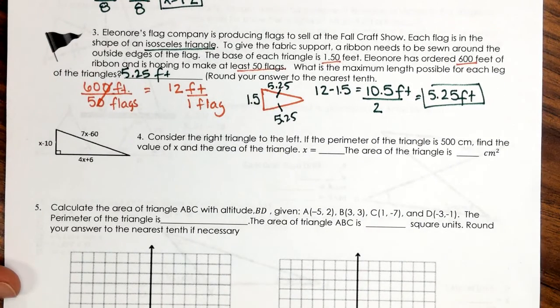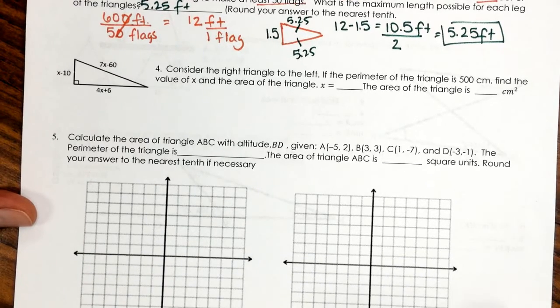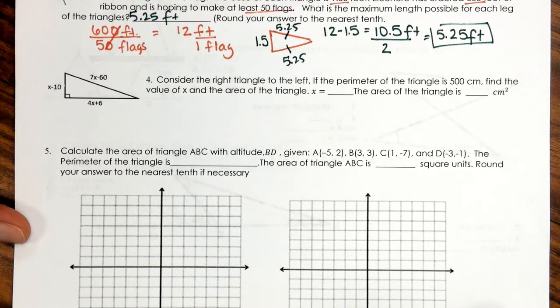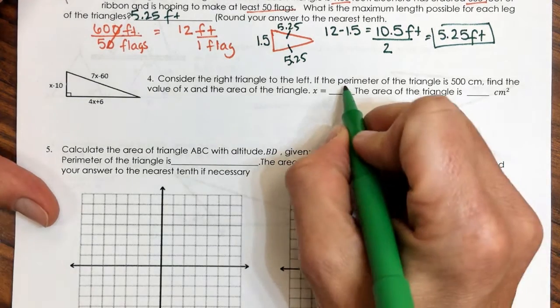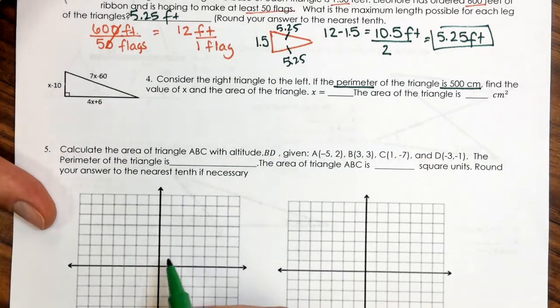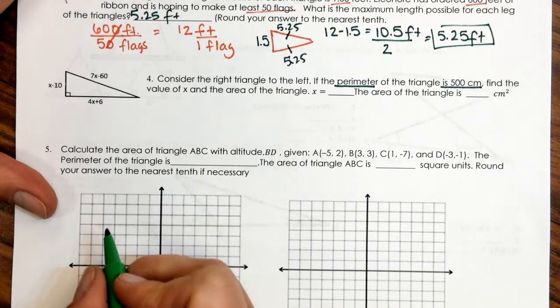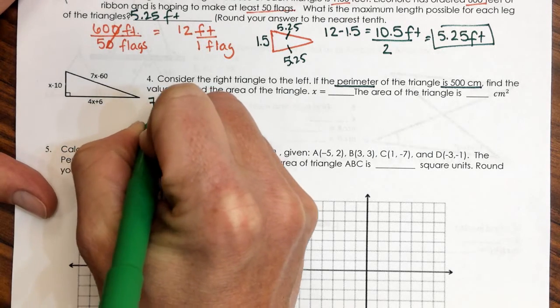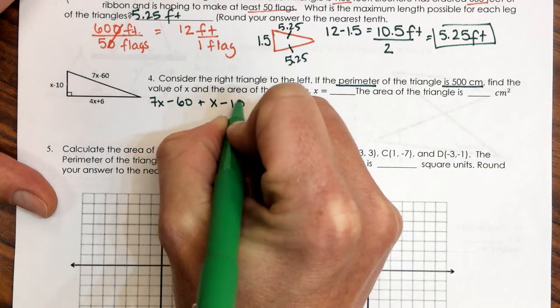Consider the right triangle to the left. If the perimeter of the triangle is 500 centimeters, find the value of x and the area of the triangle. So x equals blank and the area of the triangle is blank. This is a perimeter question. It says the perimeter is 500 centimeters. They give us the lengths of the three sides of our triangle, so I only have to set them equal to my perimeter.